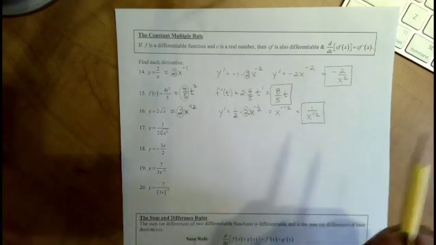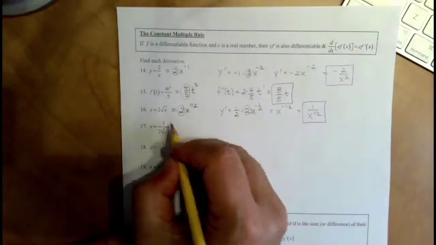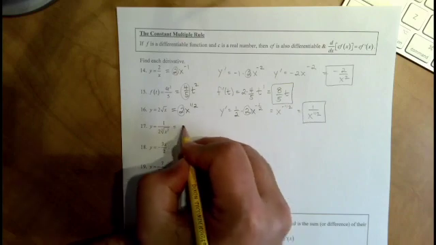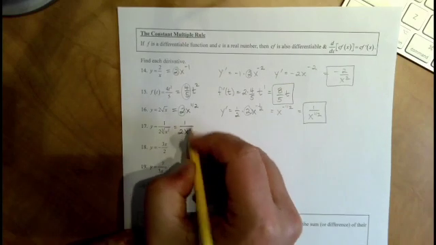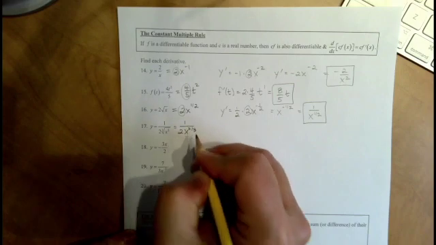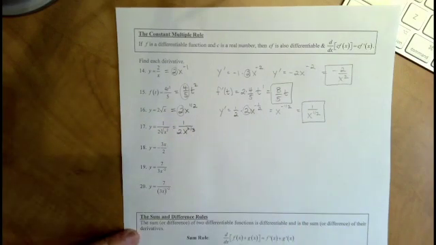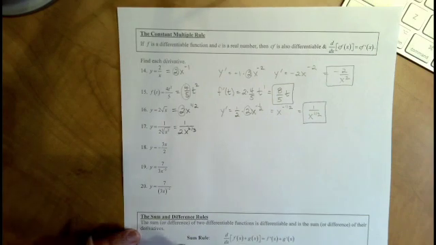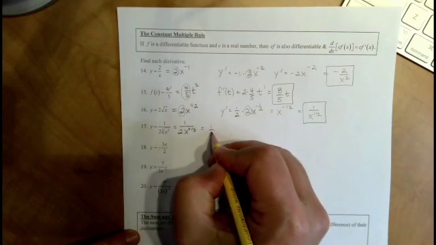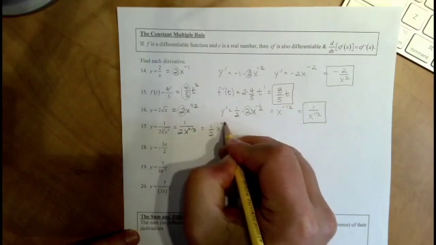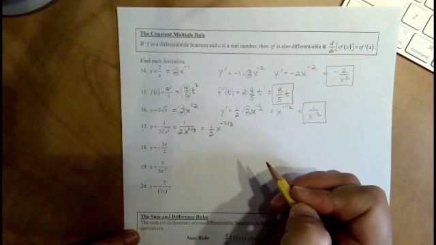Okay, number 17. This is going to be the same as 1 over 2x to the 2/3, converting from radical to fractional exponent. But the variable x really ought to be on top. So this is going to be 1/2 times x to the negative 2/3.